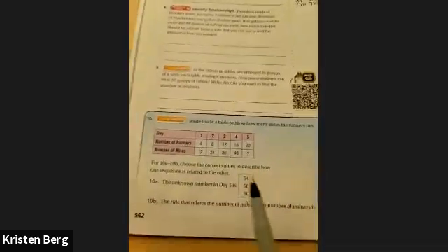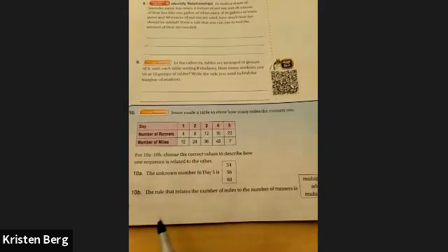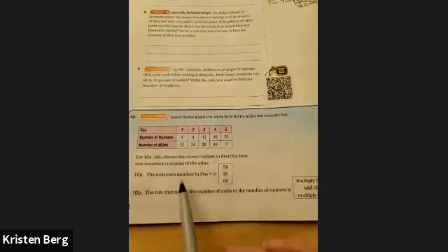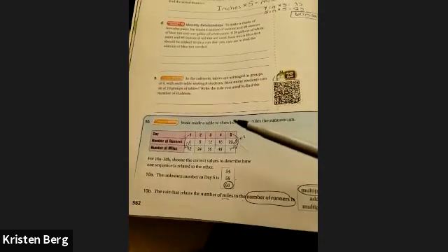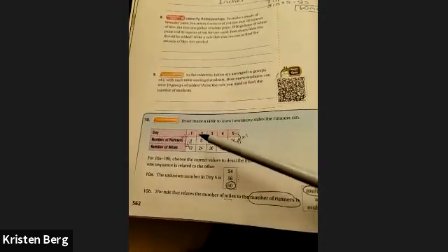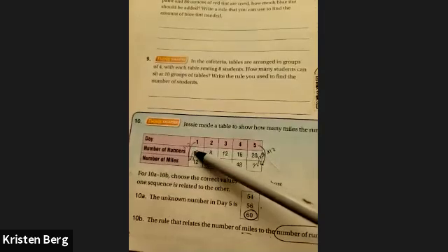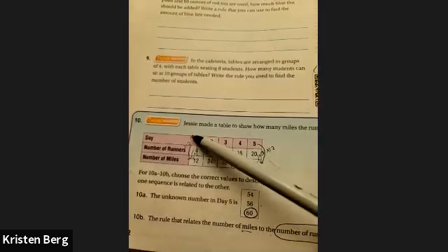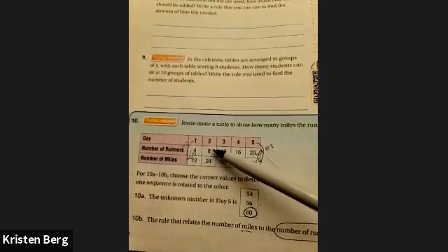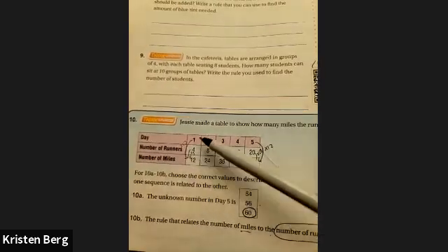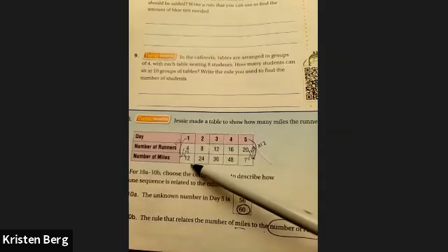All right, so I want you to try 10 on your own real quick. So you can go ahead and just try that one on your own. All right, so if you did that one on your own, you should have seen, if you could figure out a rule, you could have gone this way, like I said, or this way to find a rule. This one was definitely timesing by 3.